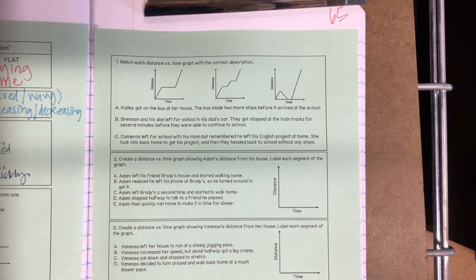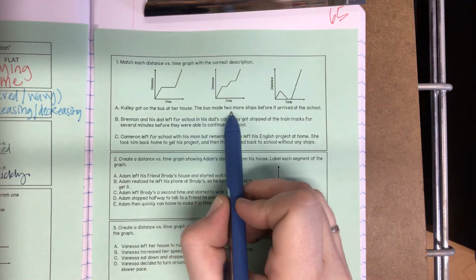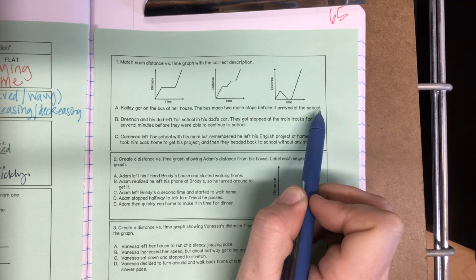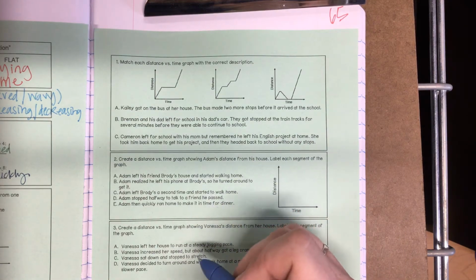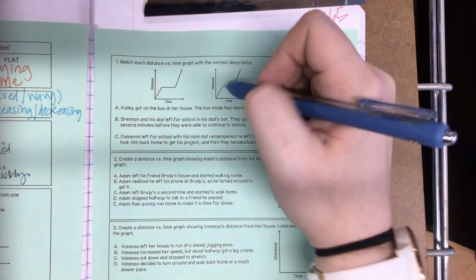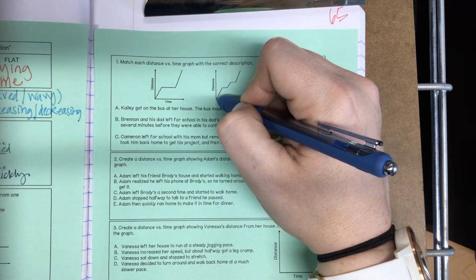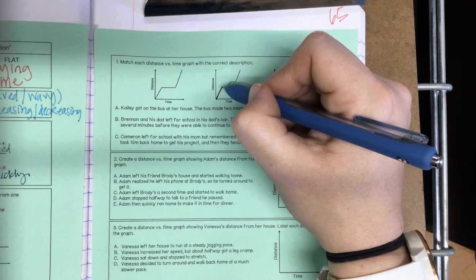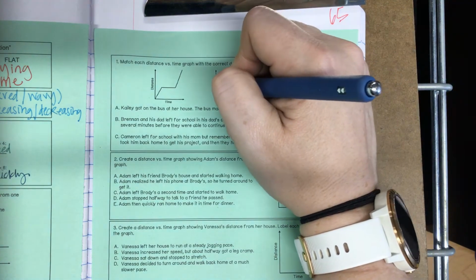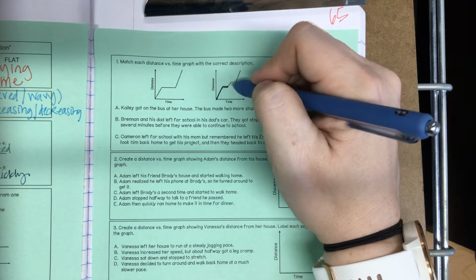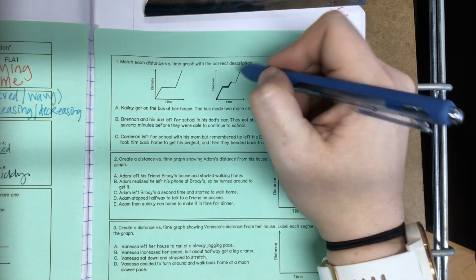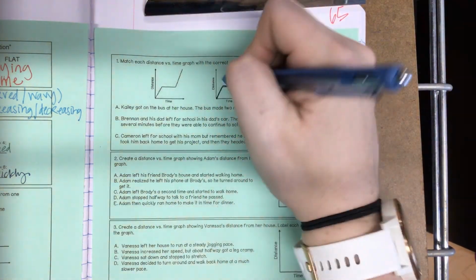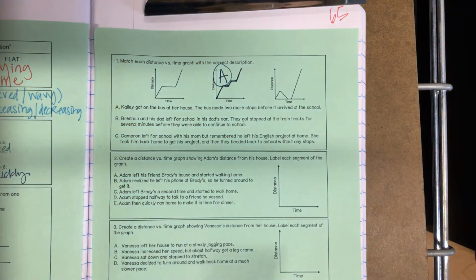Kaylee got on the bus at her house. The bus made 2 more stops before it arrived at school. Olivia, which one? Why do you say the second one? Because it stopped twice for like the same amount of time. Okay, so if I'm Kaylee and I get on the bus, I go away from my house. So I'm going up at a constant speed, right? Then it stops, so it goes flat. Then it drives to the next school bus stop. Then it stops again and goes flat. And then it goes to school. Perfect. A. Kaylee is A.